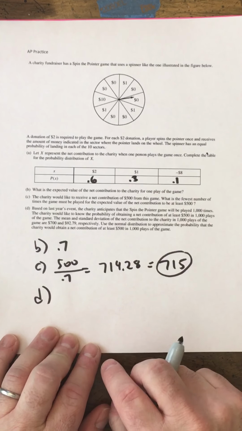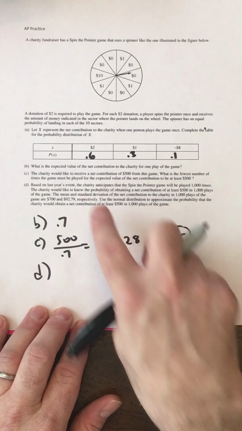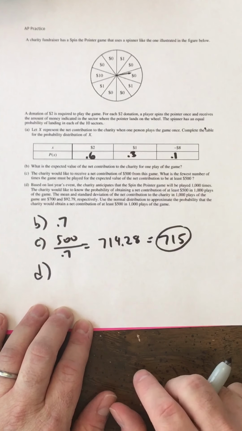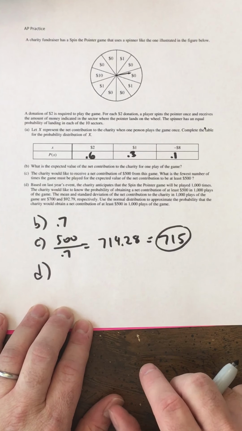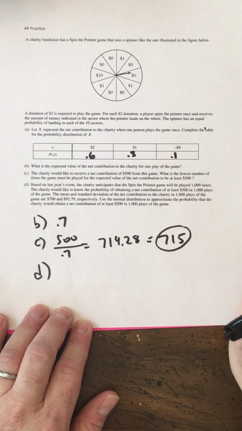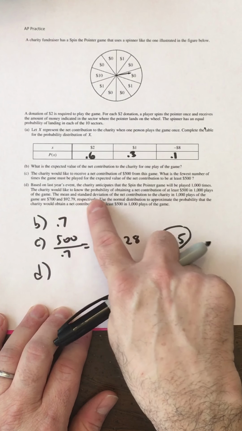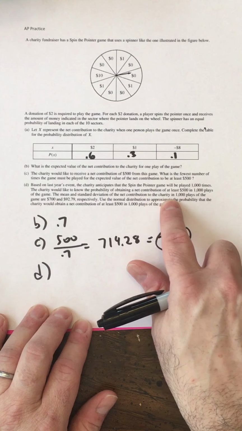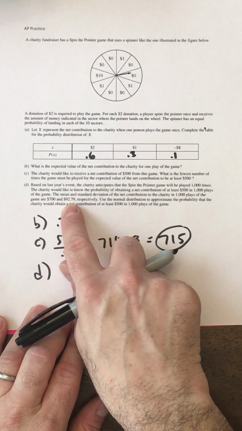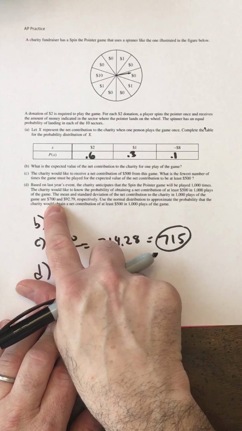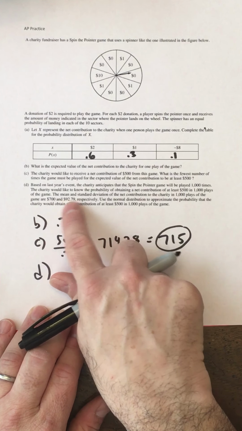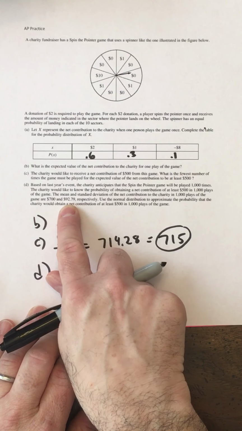Part D, this is where we're going to need a normal distribution. Based on last year's event, the charity anticipates that the spin the pointer game will be played 1,000 times. The charity would like to know the probability of obtaining a net contribution of at least $500 in 1,000 plays. So they're hoping to make at least $500. The mean and standard deviation of the net contribution to the charity in 1,000 plays of the game are $700, and that's the mean, and $92.79, that's the standard deviation. Remember, just because the charity would expect to make $700 from 1,000 plays doesn't mean it will. There's some variation, and the standard deviation is 92.79.